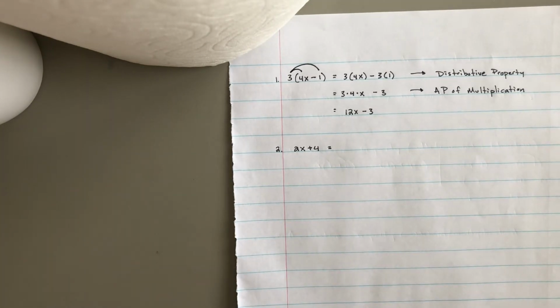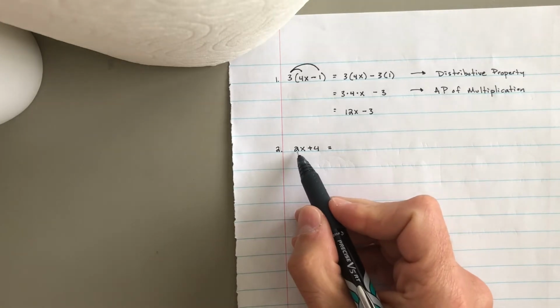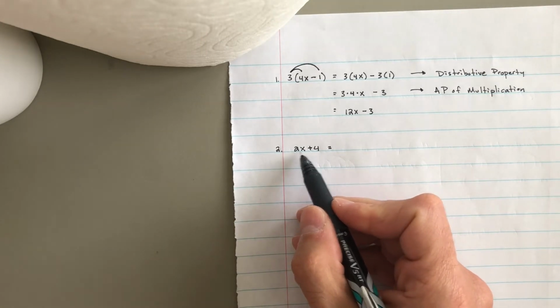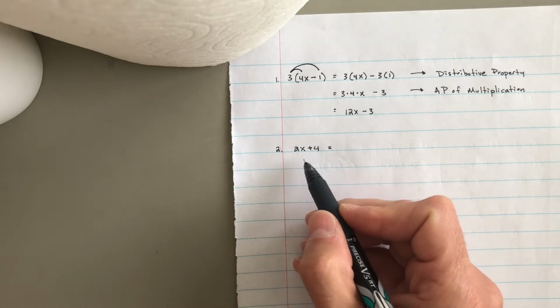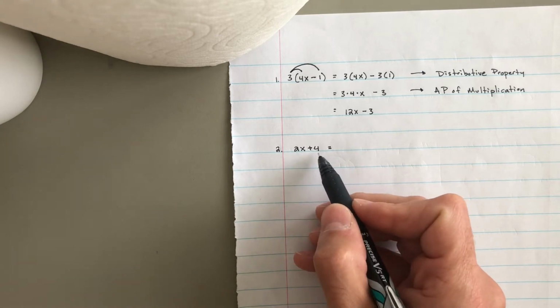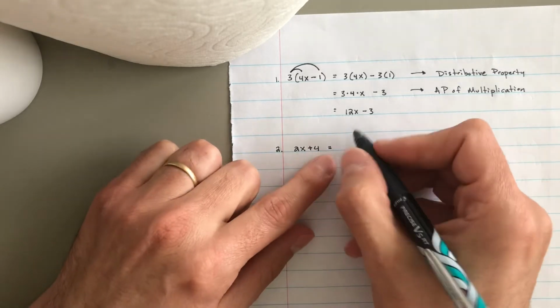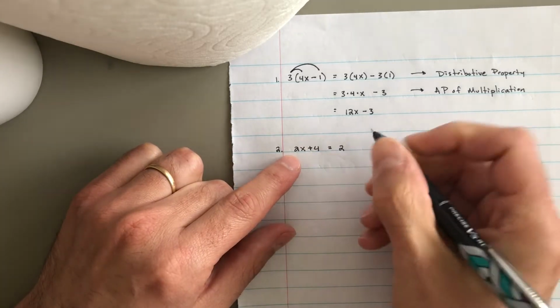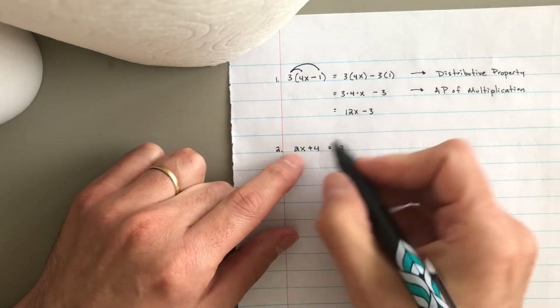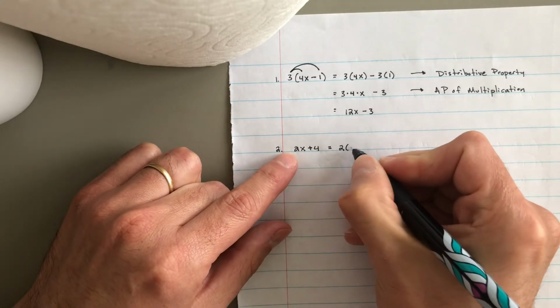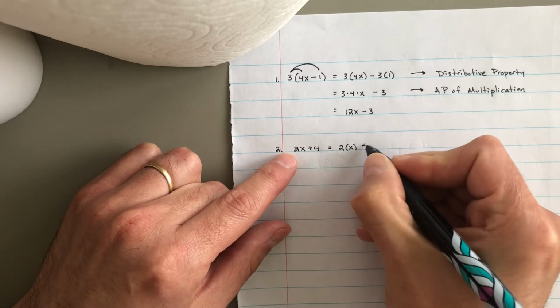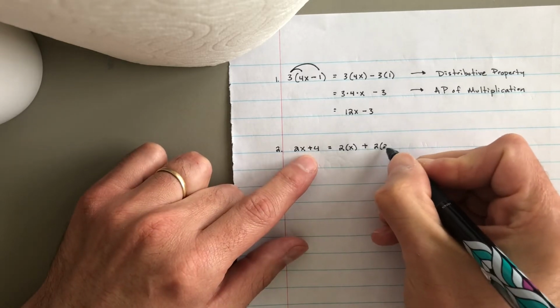Well, the only factors that make up 2 are 2 and 1. And we don't want to use 1 because you'll just get the same answer. So let's use 2. Is 2 a factor of 4? Yeah, 2 times 2 is 4. So we're going to take out a 2 here. We're going to reverse the distributive property. We're going to take it out. We're going to separate these. So it's going to be 2x plus 2 times 2.